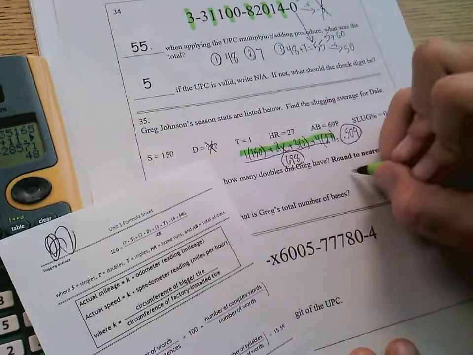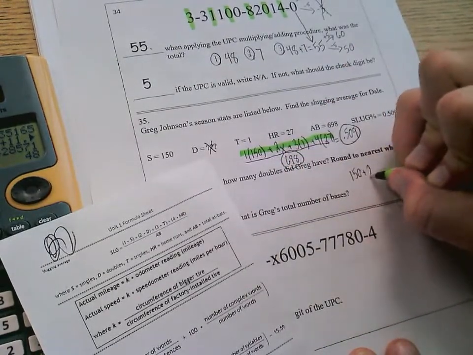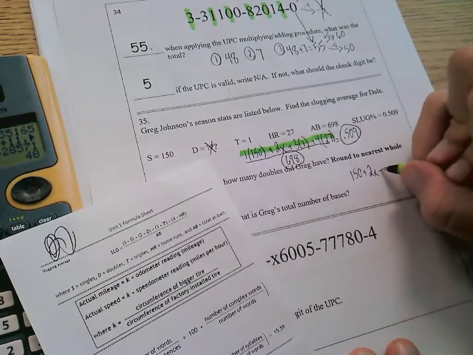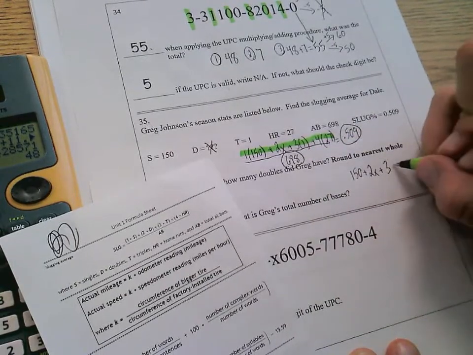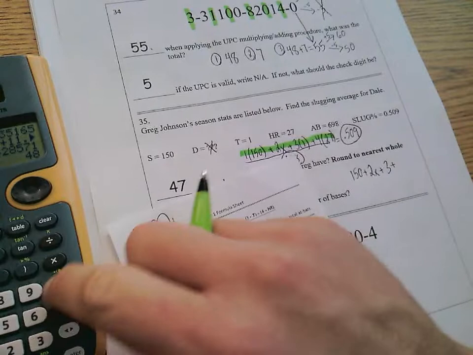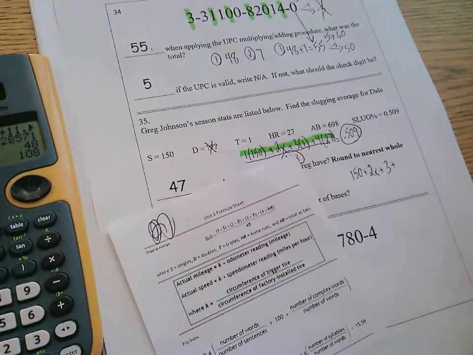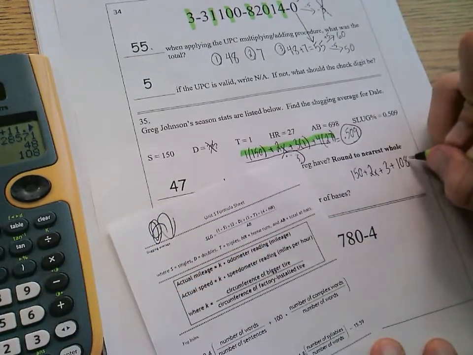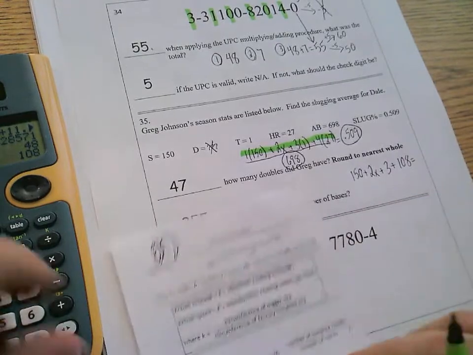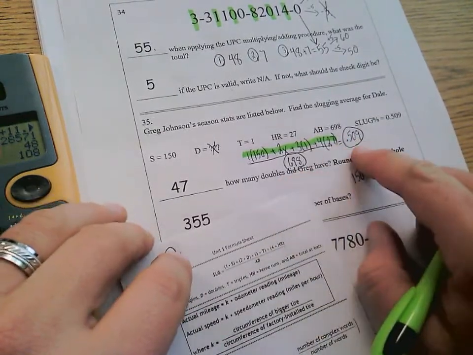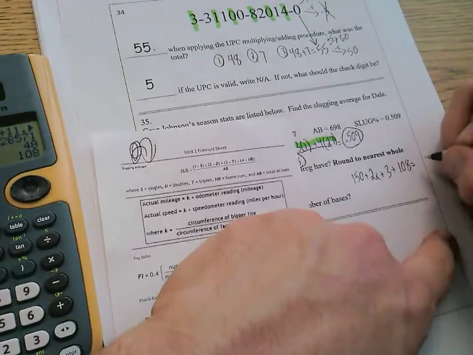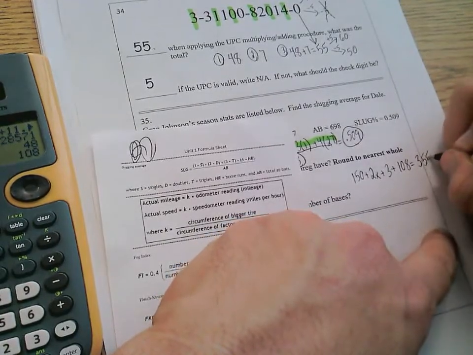So I'm going to go right here. 1 times 150, that's 150, plus 2x. 3 times 1 is 3. 4 times 27, I believe is 108. Let's see, 4 times 27. Yep, 108 is equal to whatever 698 times 0.509 is. That should be, let's see, 355.